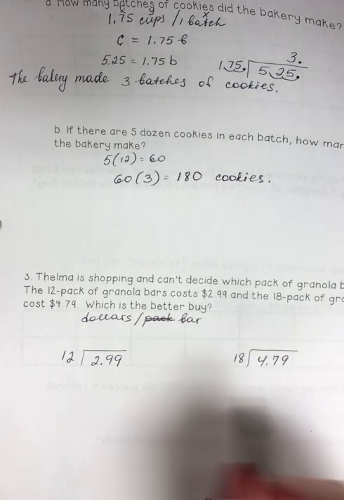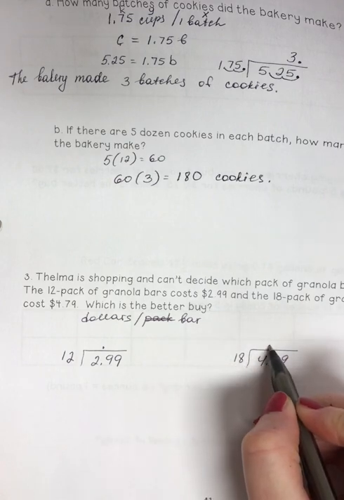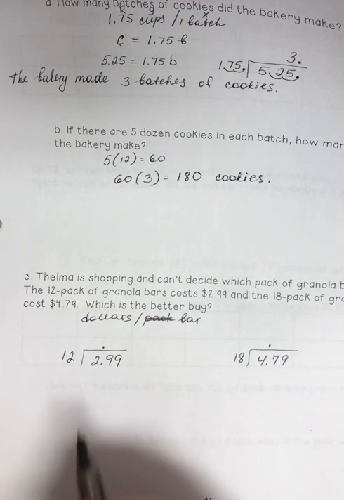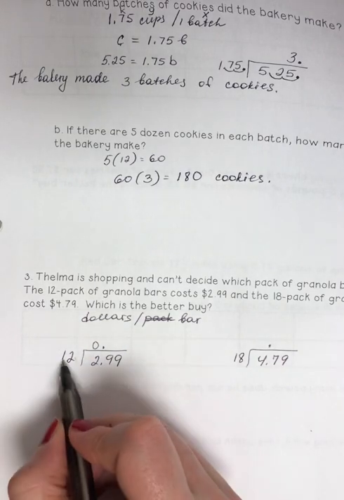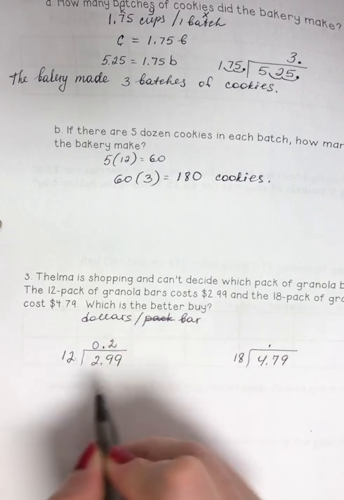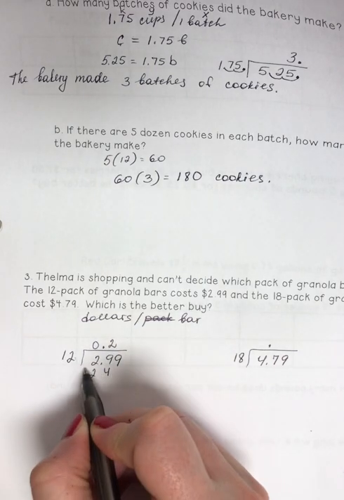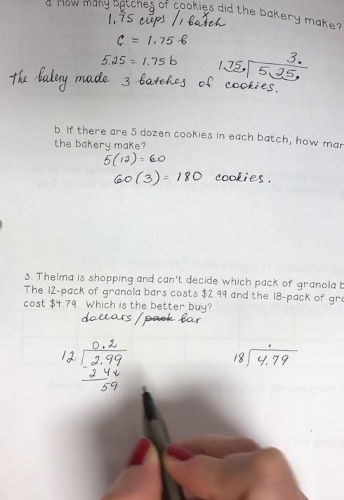I don't have a decimal to divide by, so I'm just going to put my decimal right up in both places. 12 cannot go into 2, so I'm going to put a 0. 12 can go into 29 2 times, and that is 24. And I will subtract, getting 5, and bring down the 9.